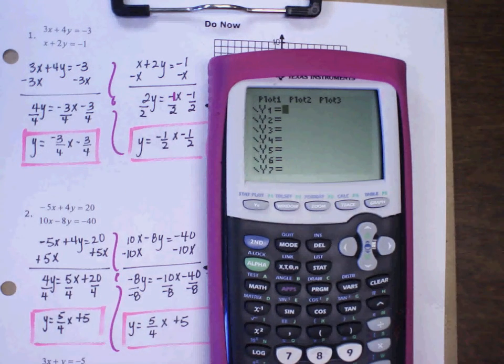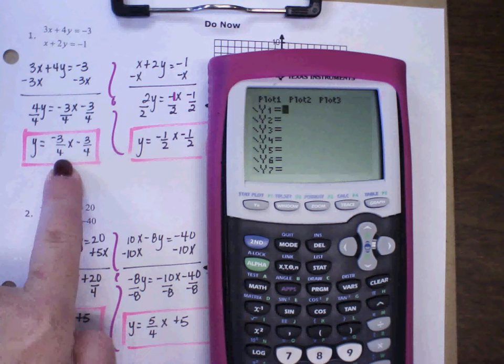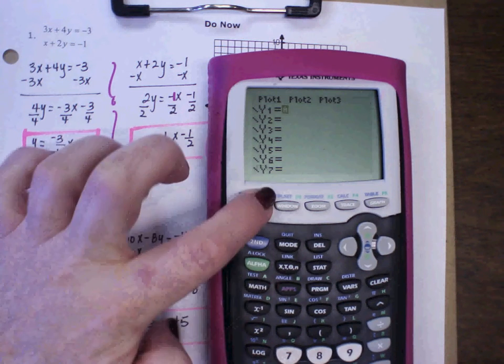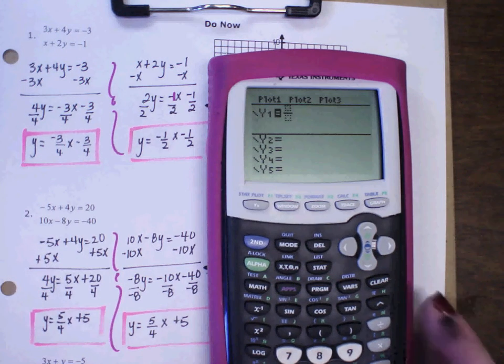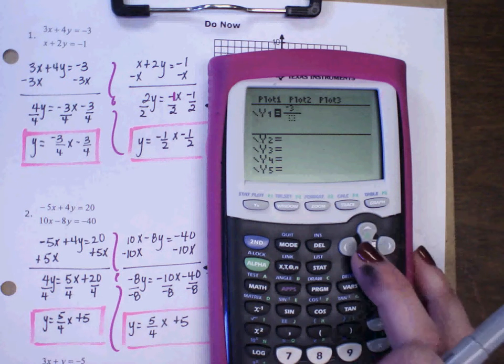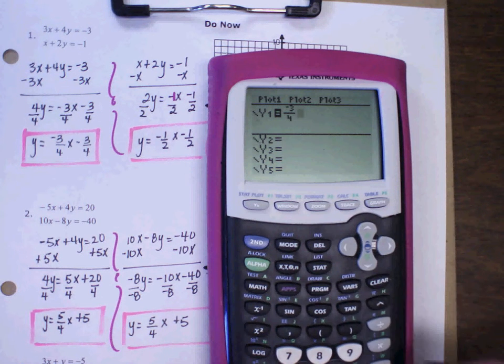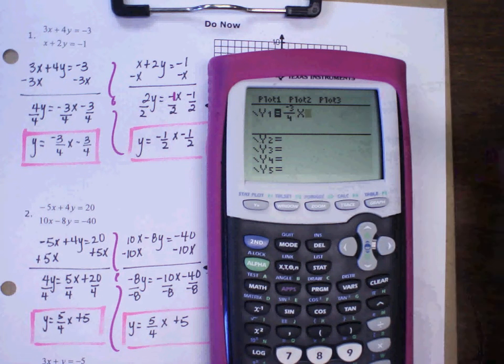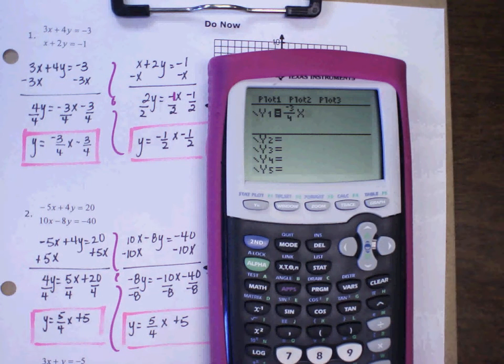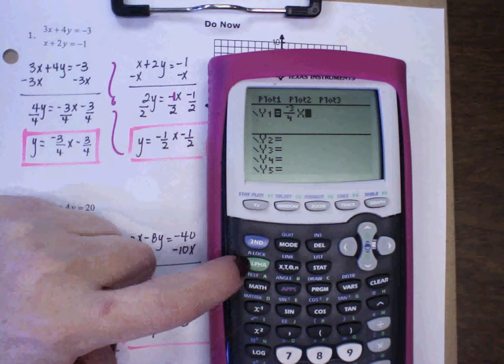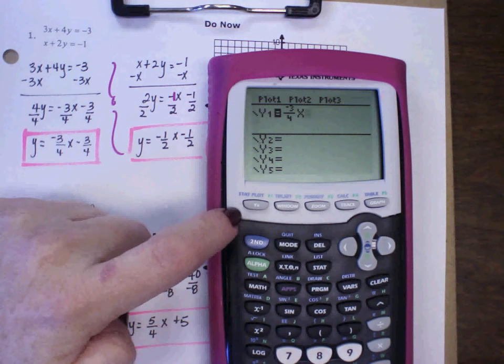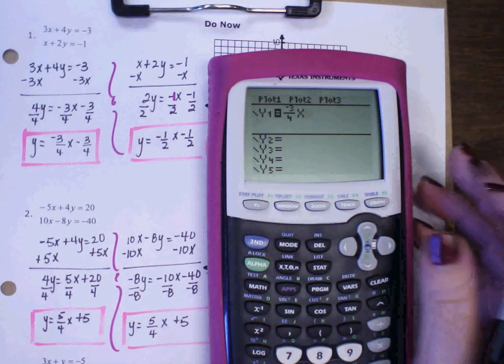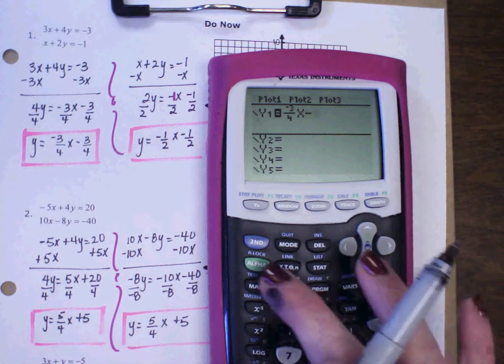Alpha y equal to, so that I can put negative 3/4 x. If you put it as a fraction, then you don't have to worry about putting parentheses beside them. But if you decide to put 3 divided by 4, then you have to add the parentheses. That's why I always like to use the alpha and then the y equal to. Okay? And then minus, and then alpha y equal to 3/4.